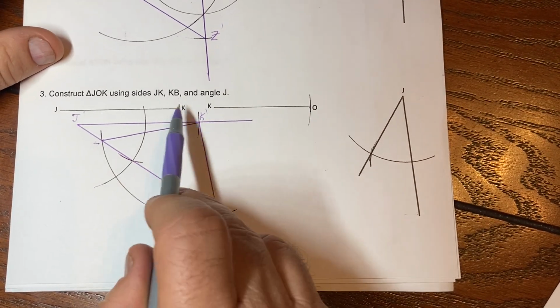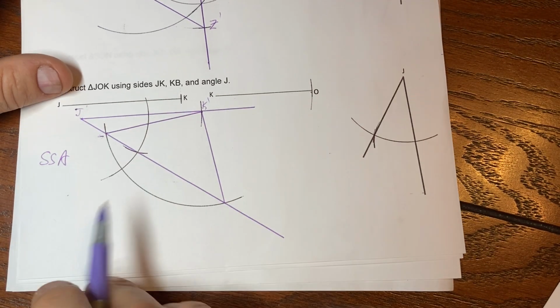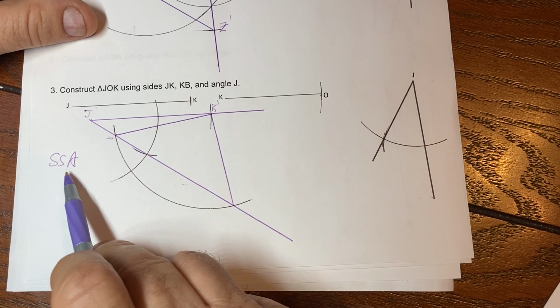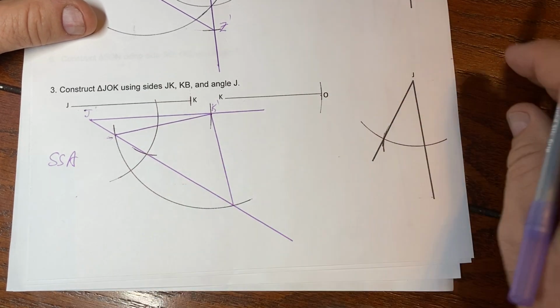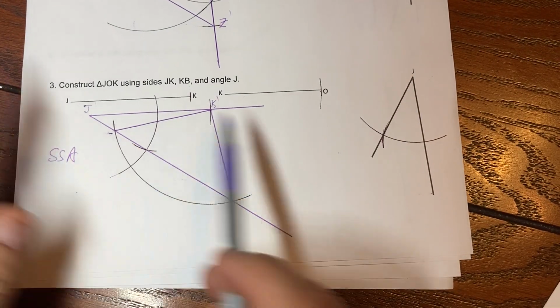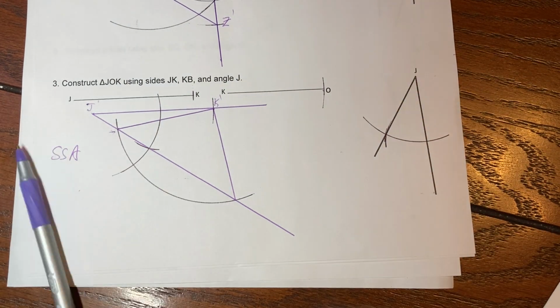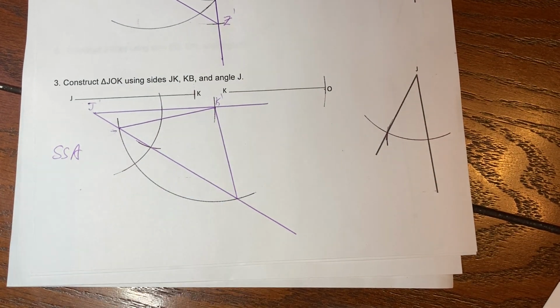We got side, side, angle. Oh, this is just a pain. Don't do that. This is not a congruence conjecture. It doesn't always work.